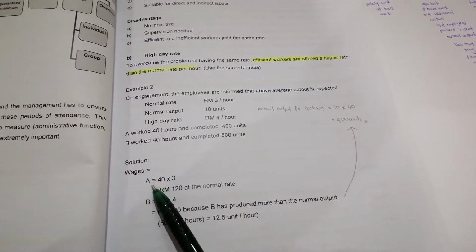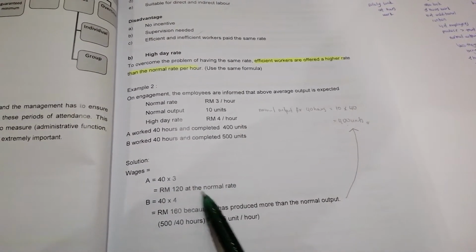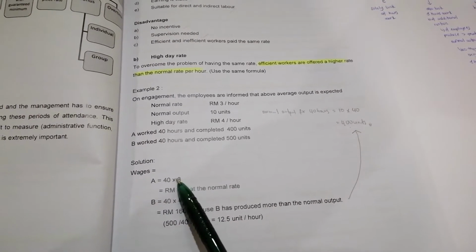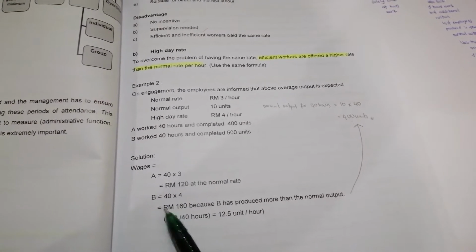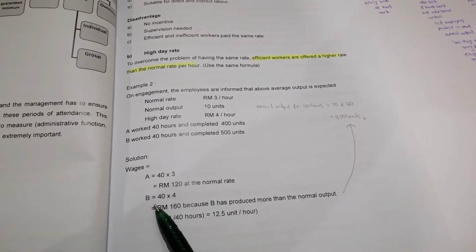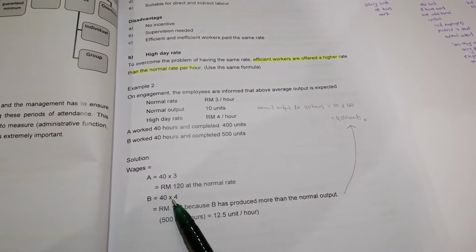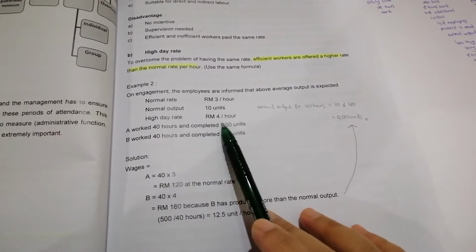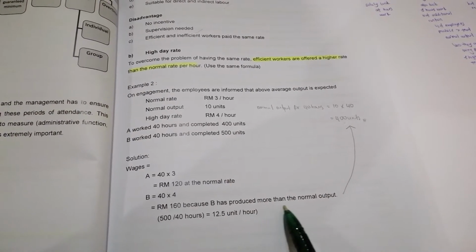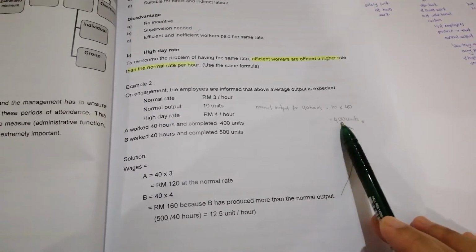So which means A hanya produce berdasarkan normal output. So that's why gaji dia 40 times 3, the normal rate. While B, dia produce more than the normal output for 40 hours, so dia akan dapat lebih, which means 40 times 4 ringgit at high day rates. Here you can see because B has produced more than the normal output, the 400.